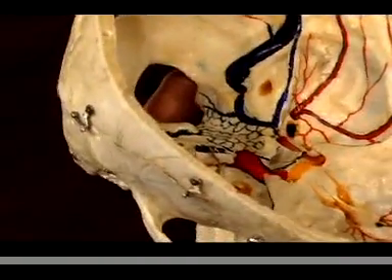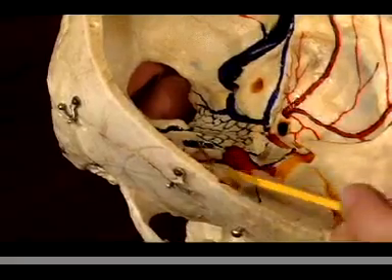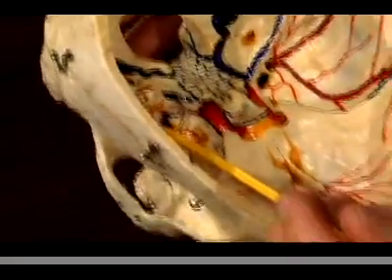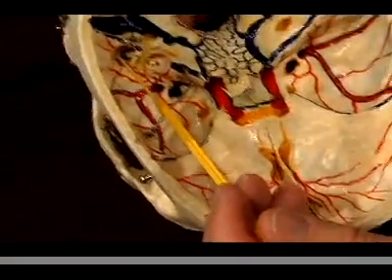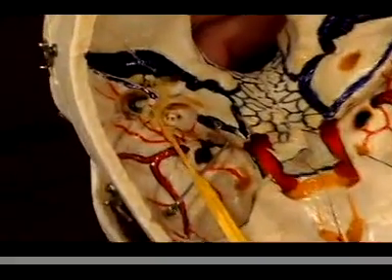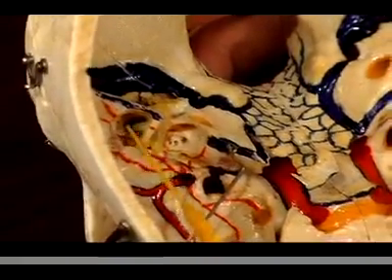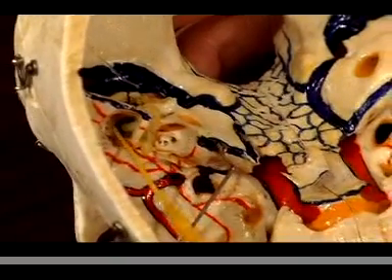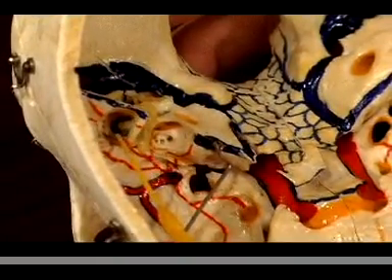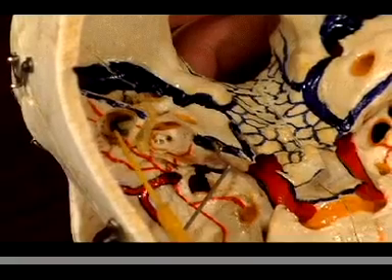If we look lateral, here's the arcuate eminence. Lateral, there's a hole in this skull. They've drilled down deep and found a groove that is the lateral semicircular canal.